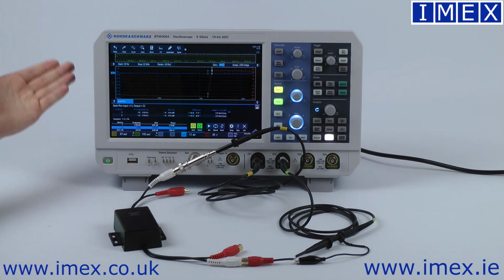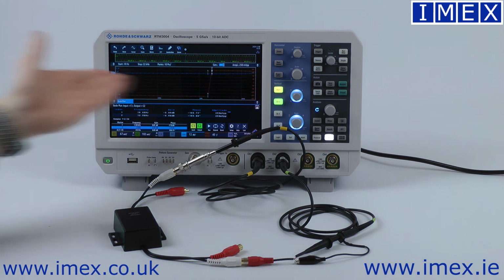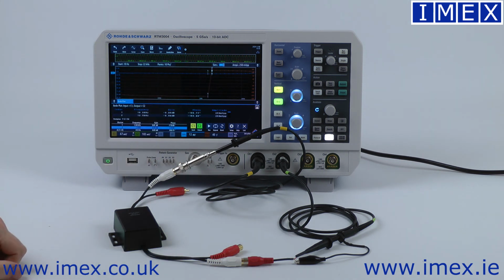So yeah, that's a nice little example of using a Bode plot to very easily and quickly graph the frequency response of a piece of equipment.